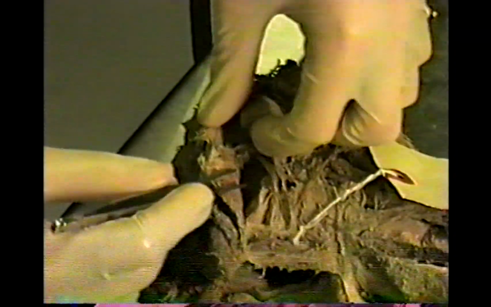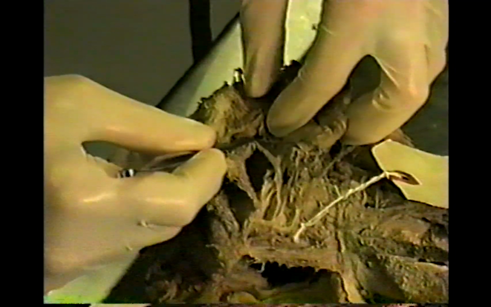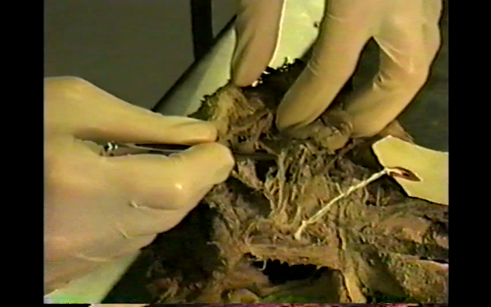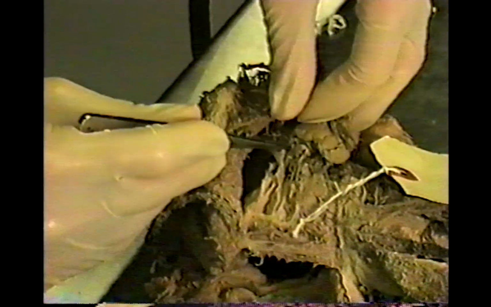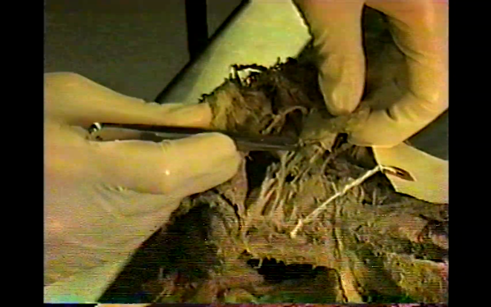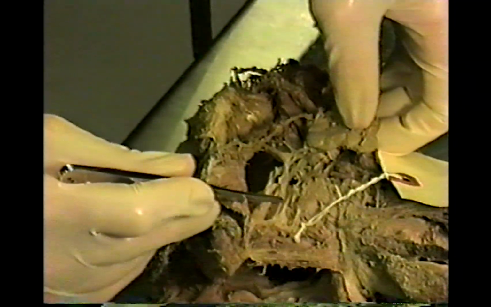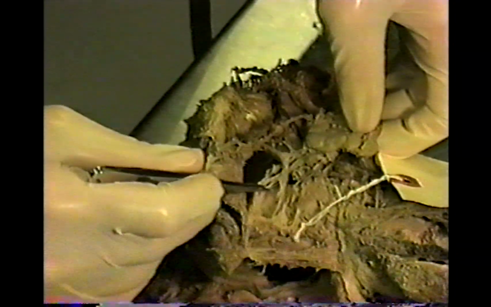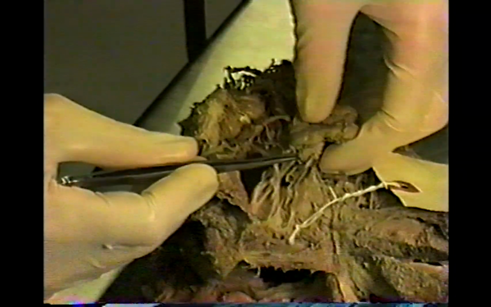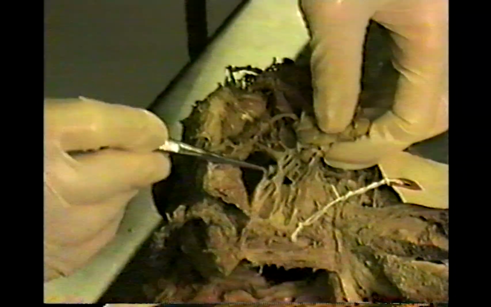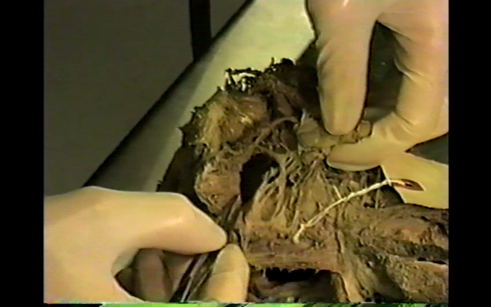Also in the interval will be the lingual nerve. The lingual nerve is going to come from the infratemporal fossa. It's going to run in between the hyoglossus and the mylohyoid. This would be the submandibular ganglion. And the lingual nerve is going to pass lateral to this structure right here, which would be the submandibular duct. So the submandibular duct will extend from the submandibular gland, go medial or deep to the lingual nerve to empty into the base of the mouth.